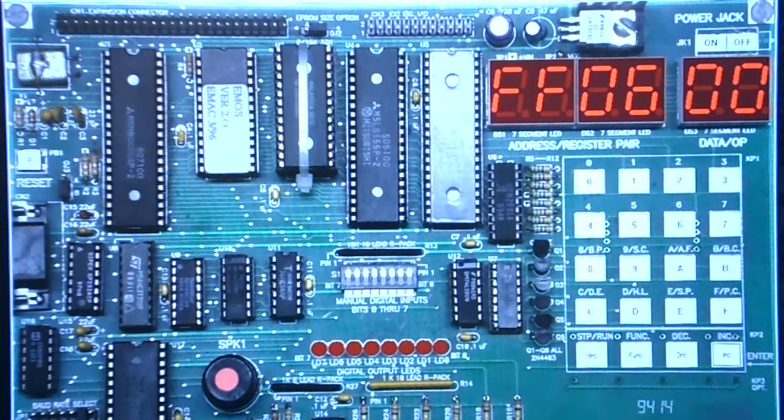Now they want us to enter 0, 1, but because we already have 0, 0, we can just press the 1, and the 0 was left over from before, so we can press enter. And then they want us to press FF, enter. We can then use the decrement key to take us back. We can use the reset key to take us to FF01.